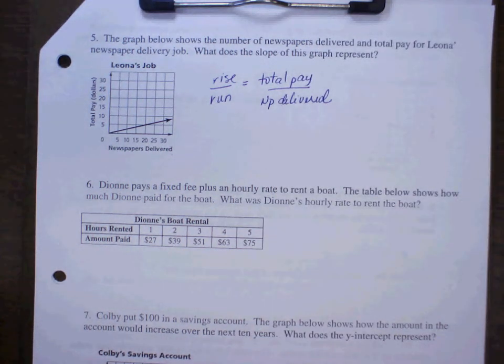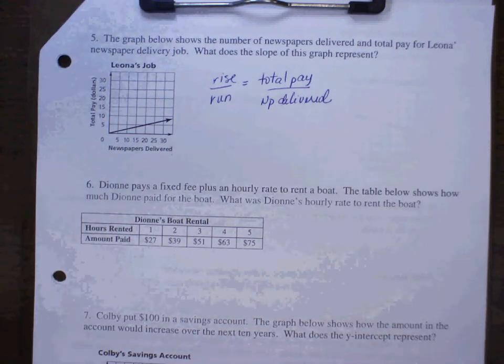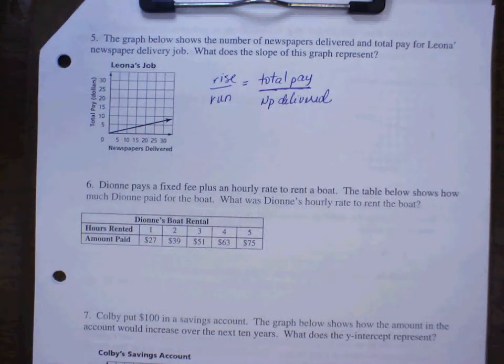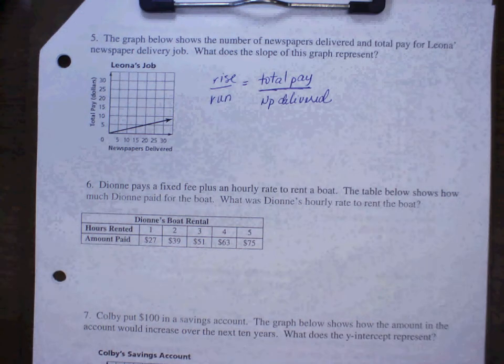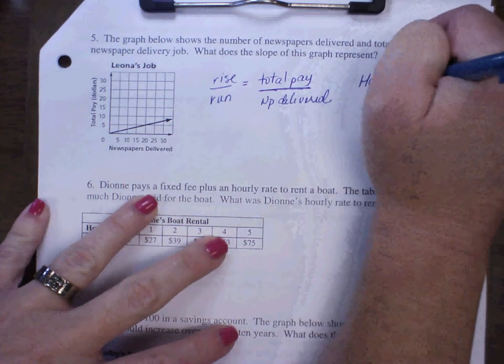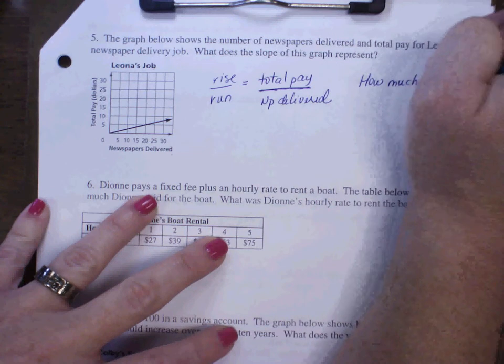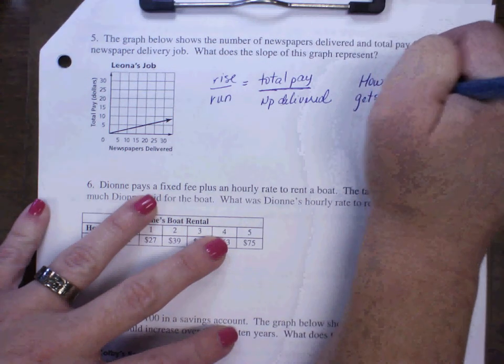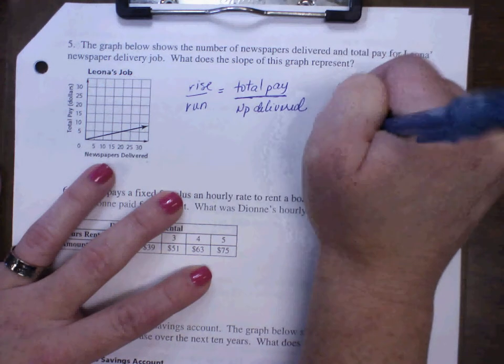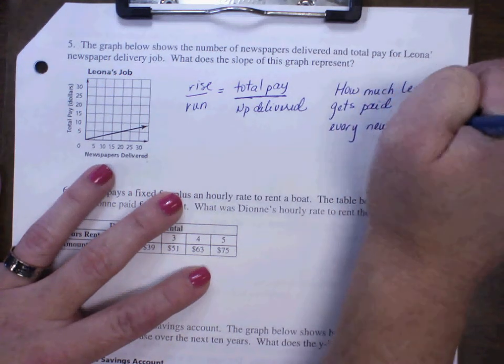All right, so what does the slope represent? Again, I'm going to say it again. You don't have to calculate the slope. You just need to tell me what it represents. Thank you. How much she gets paid for every newspaper she delivers. So this is how much Leona gets paid for every newspaper she delivers.